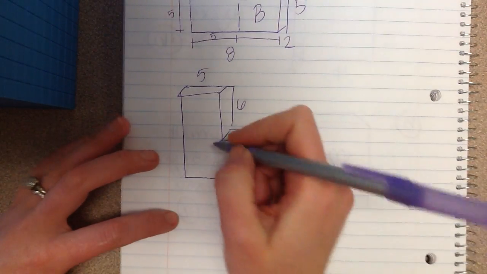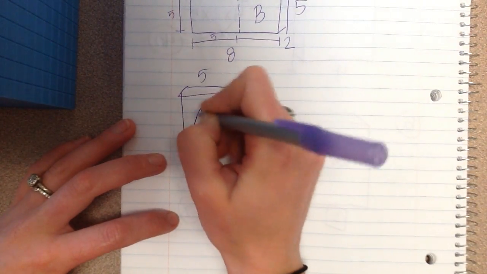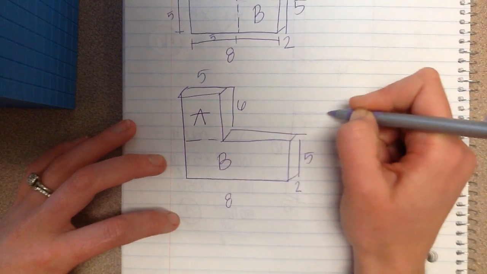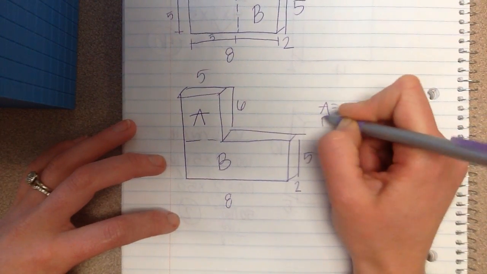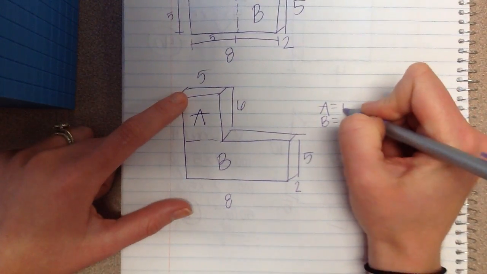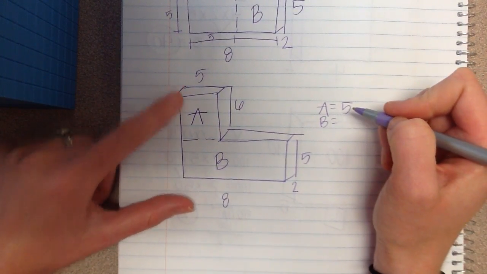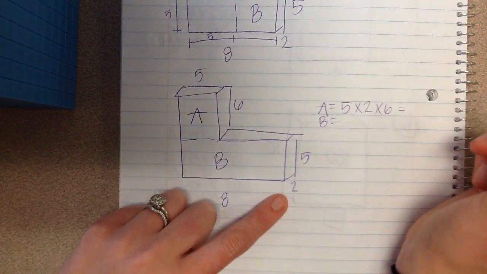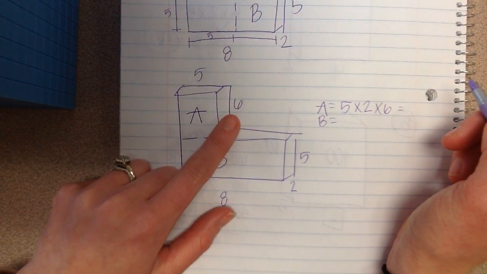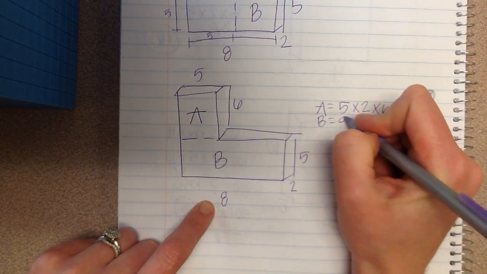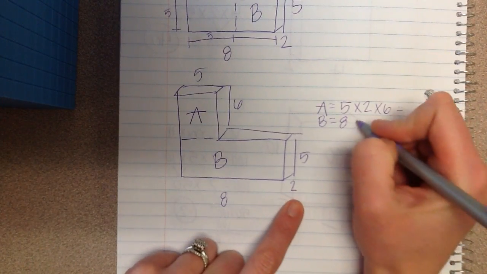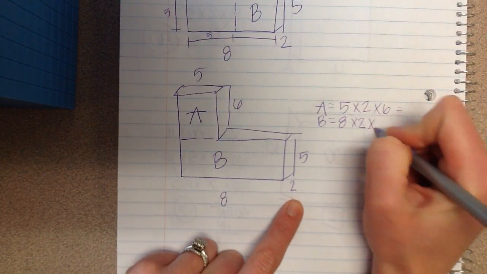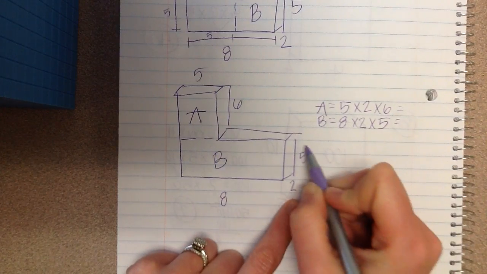Or here, if you break it up this way, this will be A, this will be B. So A equals, B equals. Length is 5, because that's right there, length, times width is 2, times height is 6, which I got from right there. Here, my length is 8, times my width, and my height is 5, because that's right here.